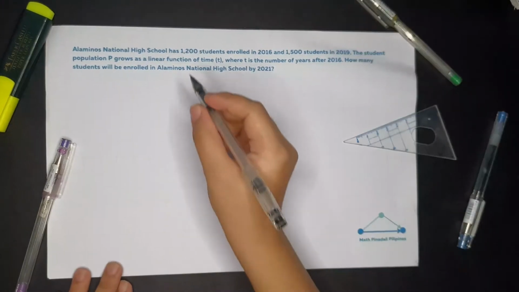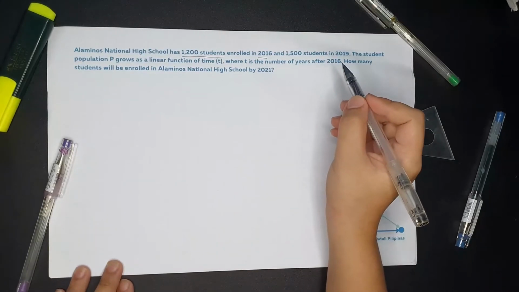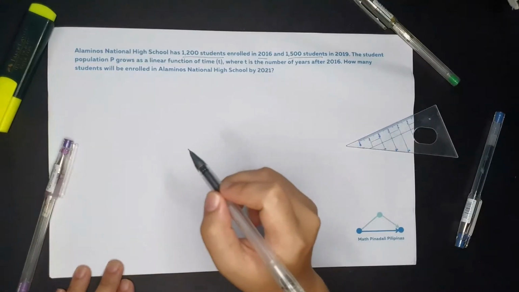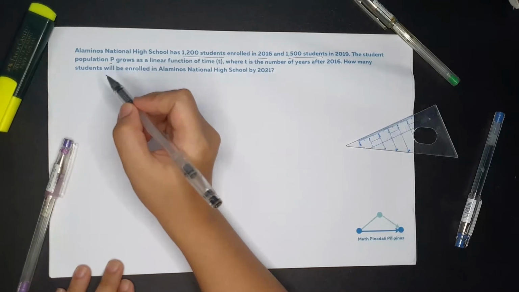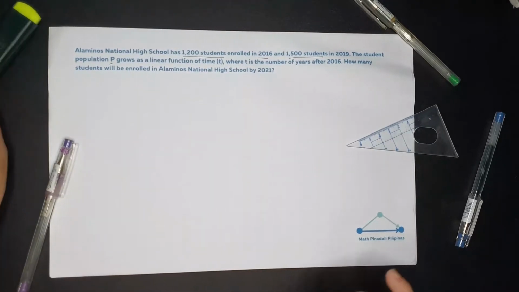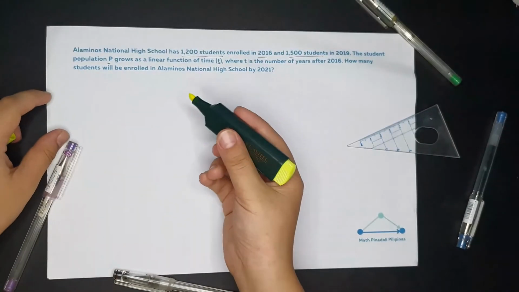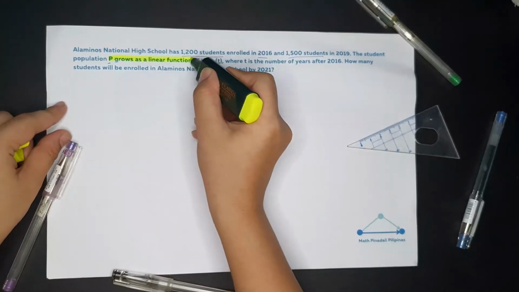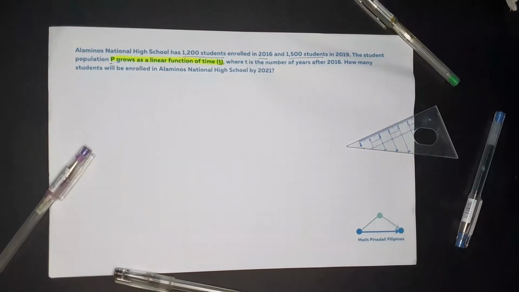Alaminos National High School has 1,200 students enrolled in 2016 and 1,500 students enrolled in 2019. The student population P grows as a linear function of time T. P grows as a linear function of time T, where T is the number of years after 2016. So how many students will be enrolled in Alaminos National High School by 2021?